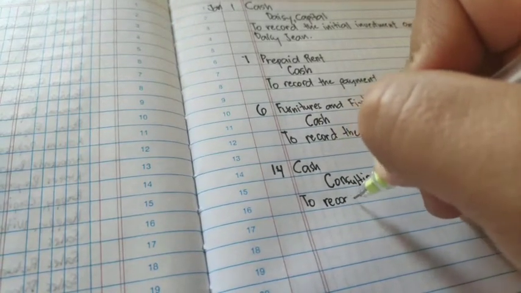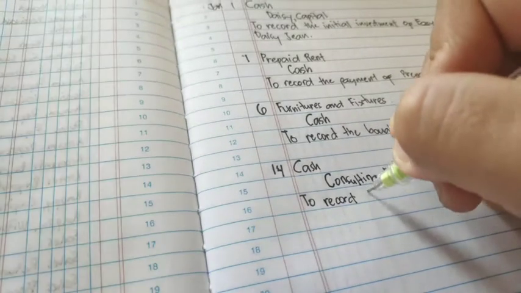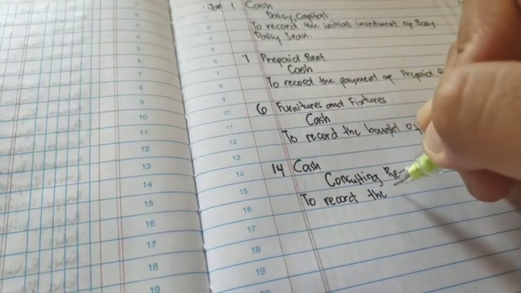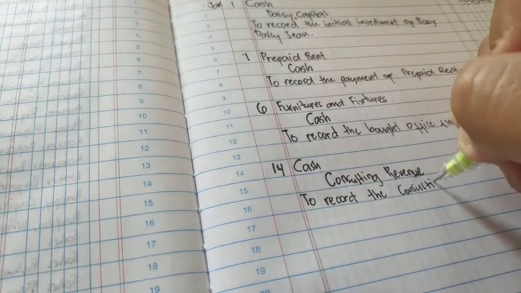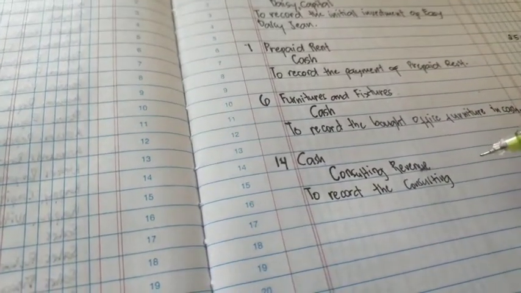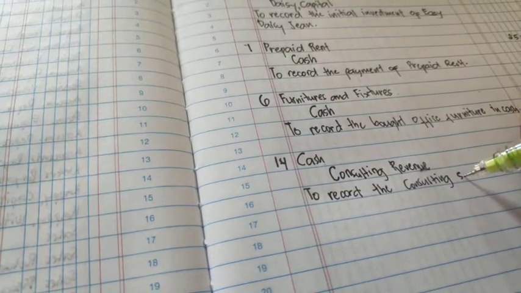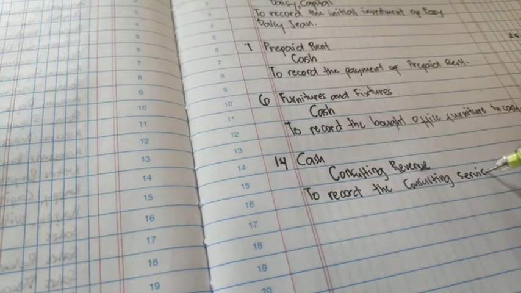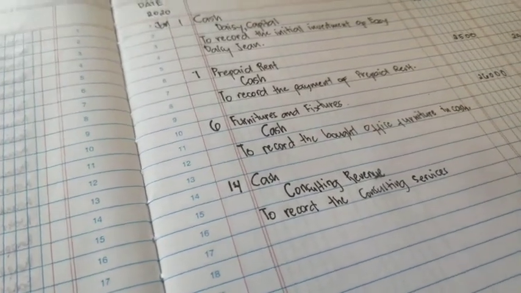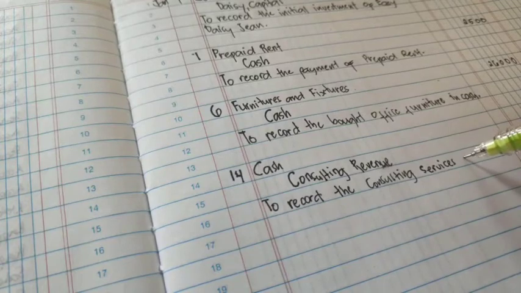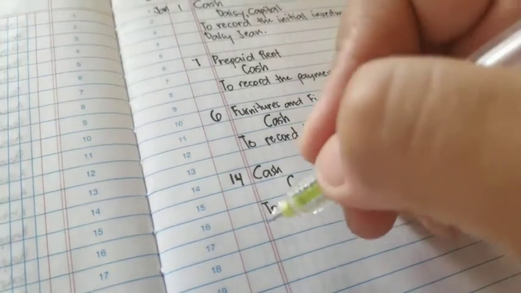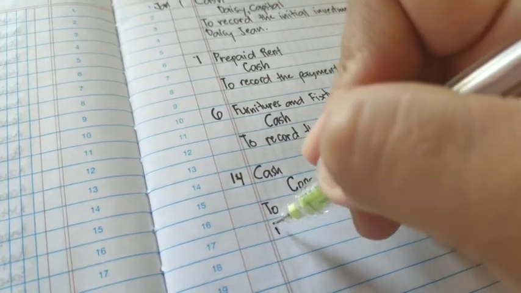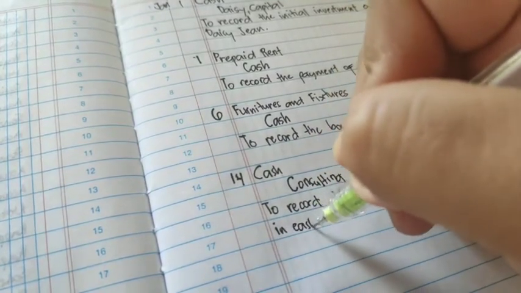So the explanation would be: to record the consulting services rendered in cash.